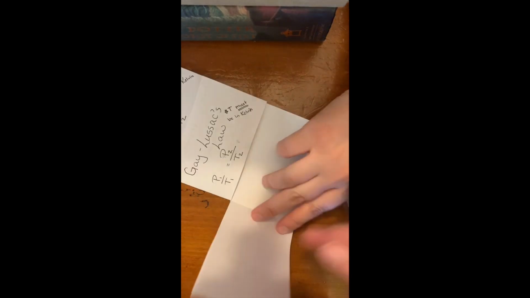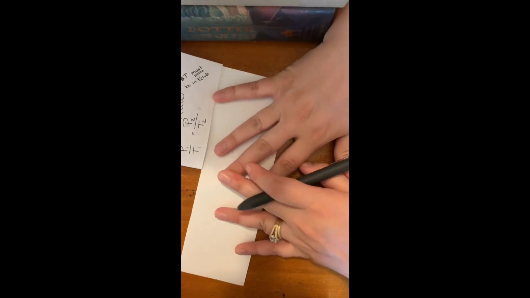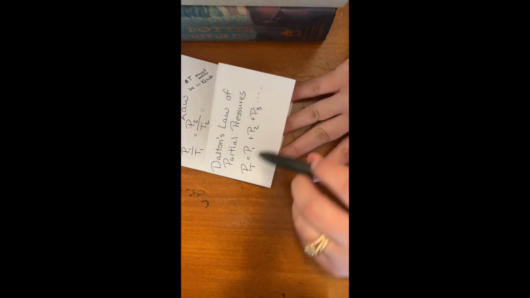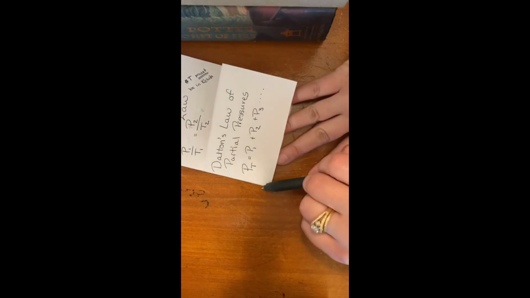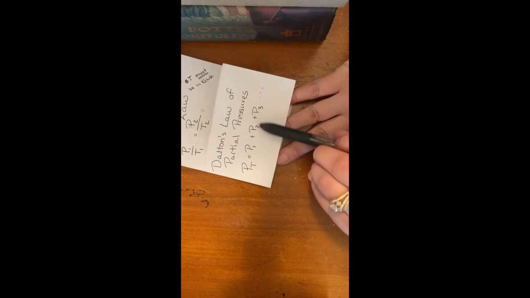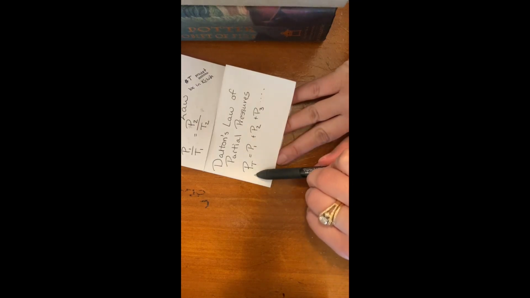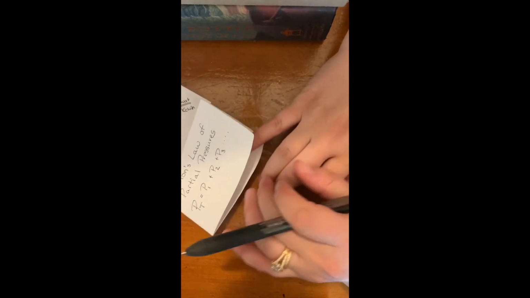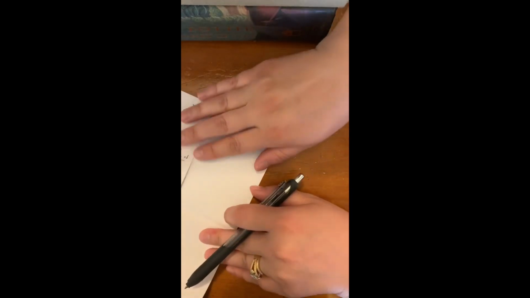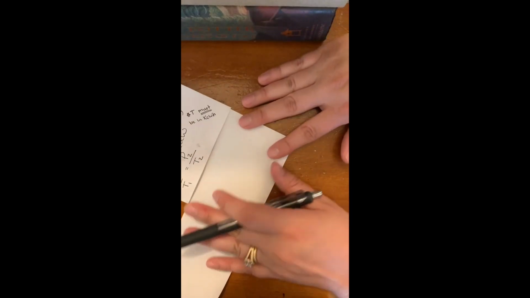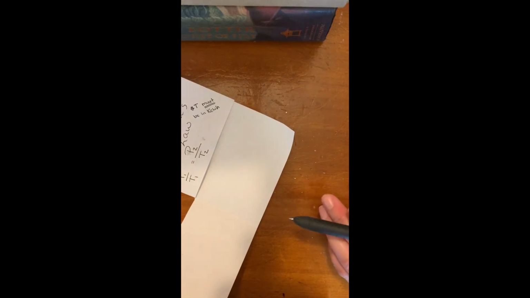Now, this particular one, we can't really call it an inverse or a direct relationship because we're not comparing it to another variable. The only variable in this equation is pressure. Okay? We're just looking at pieces of a total. So I'm going to show you an example over here of one of the most common things that we do. And y'all have already done this in one of our labs this year, where we collect a gas over water.